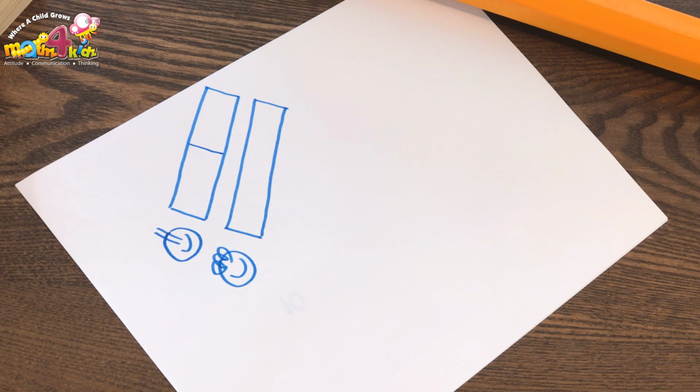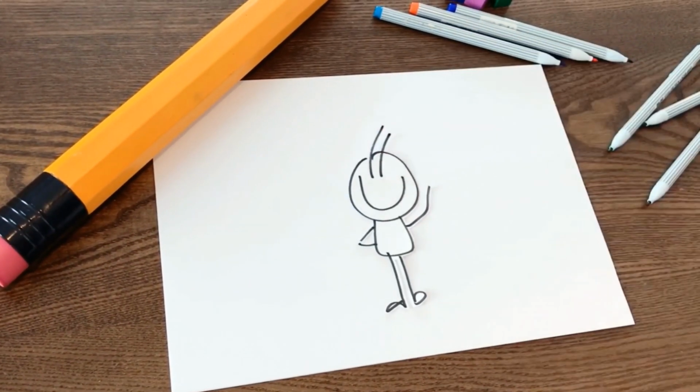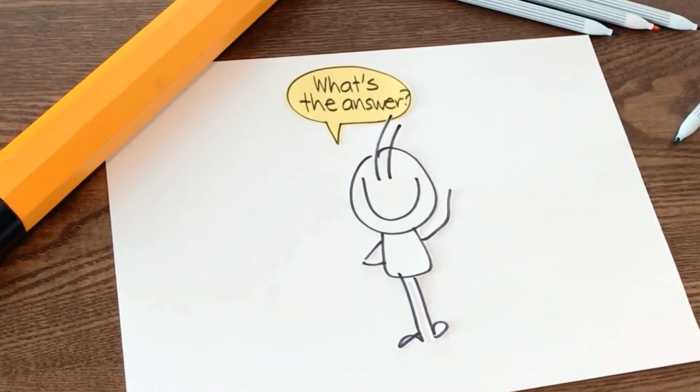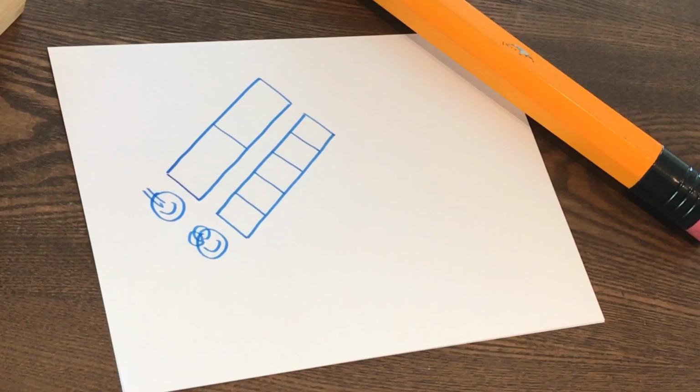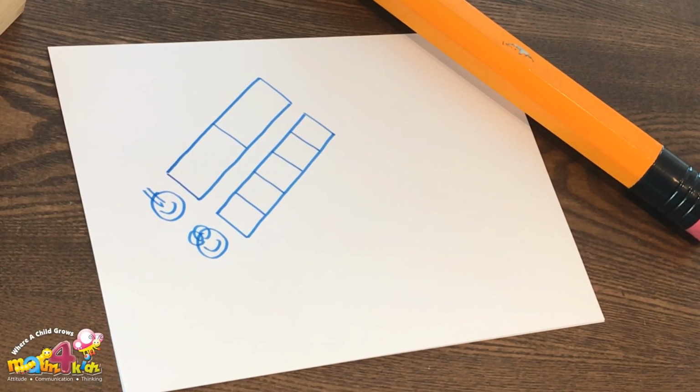And as a result, there were 315 children who remained at the event. Can you continue? So what's the answer? Did you manage to get an answer? I wonder how I can continue with my bar models to get an answer.